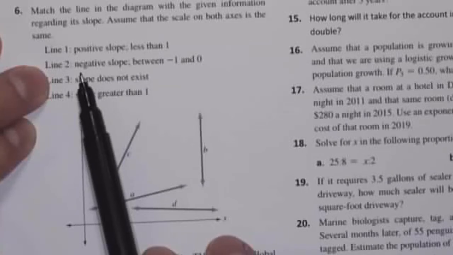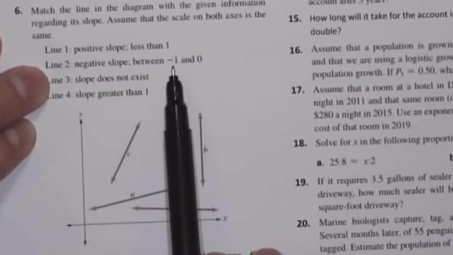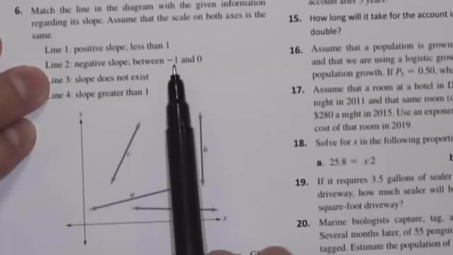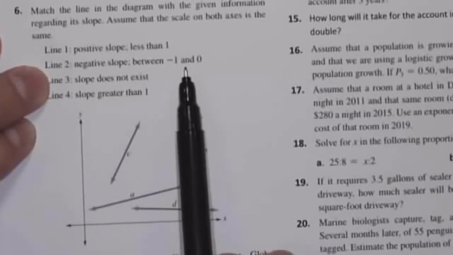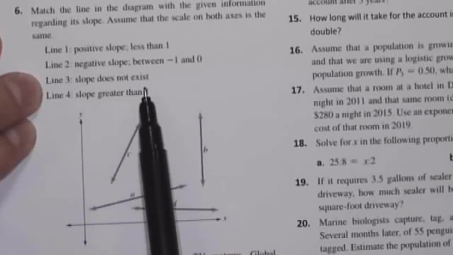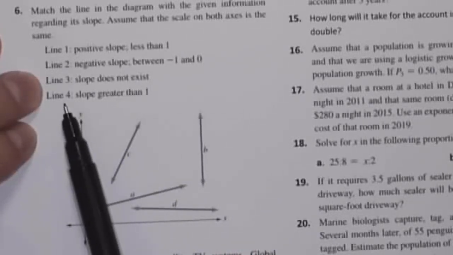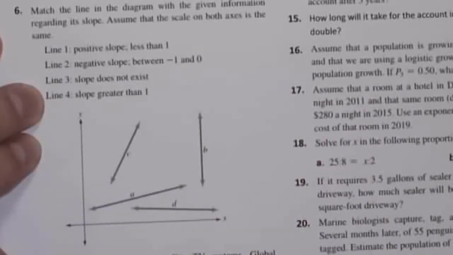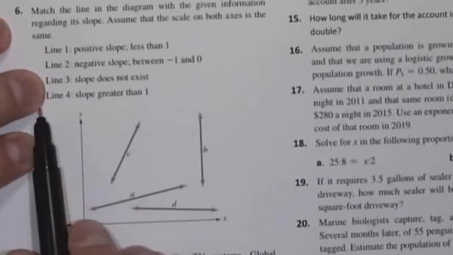Line 2, negative slope between -1 and 0. So again, this is a negative slope. It's between -1 and 0, so that could be maybe something like -1/2. Line 3, the slope does not exist. And line 4, the slope is greater than 1. Well, let's take a look.